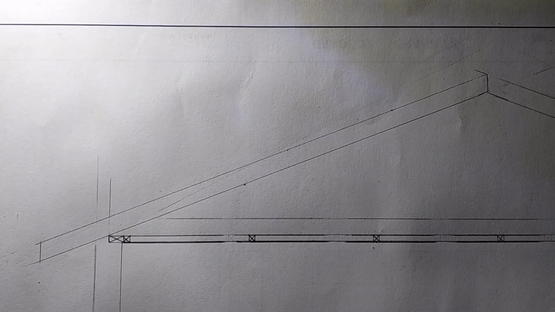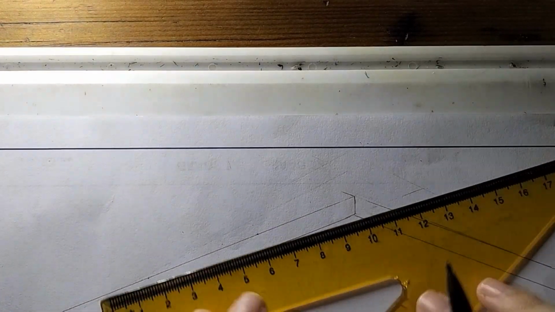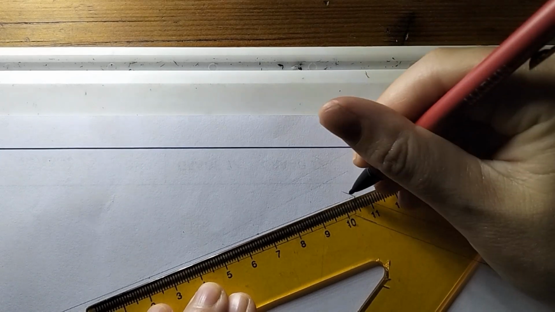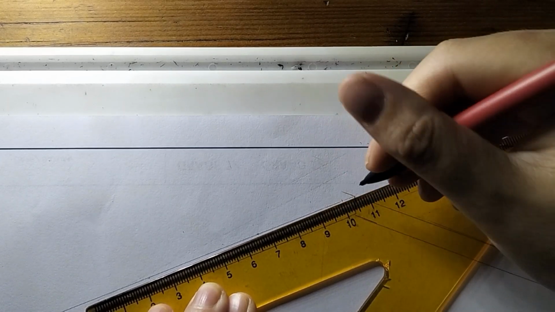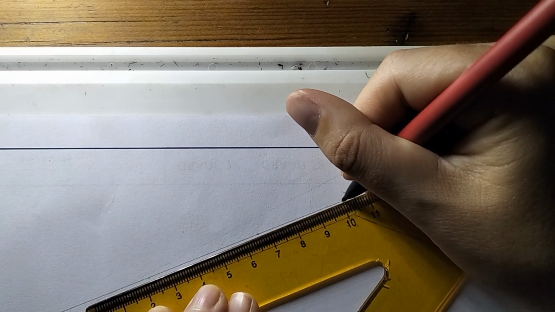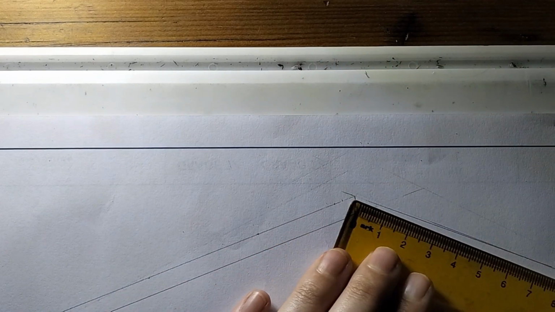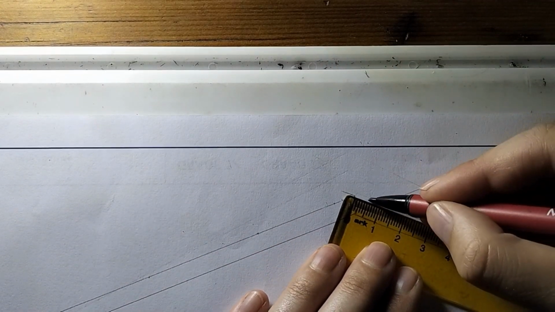Okay, so I'm going to start at the top. So I'm going to start over here somewhere. Okay, so the thickness will be 3 millimeters, and I'm going to do the same on this side.